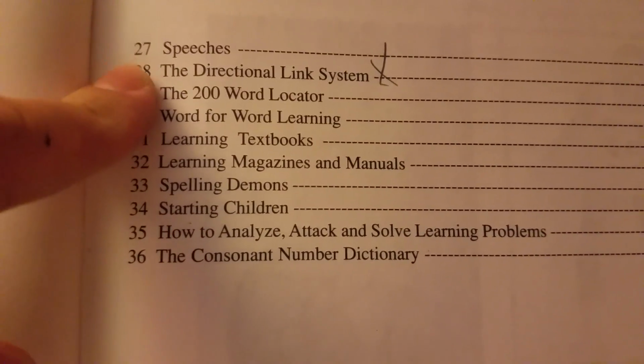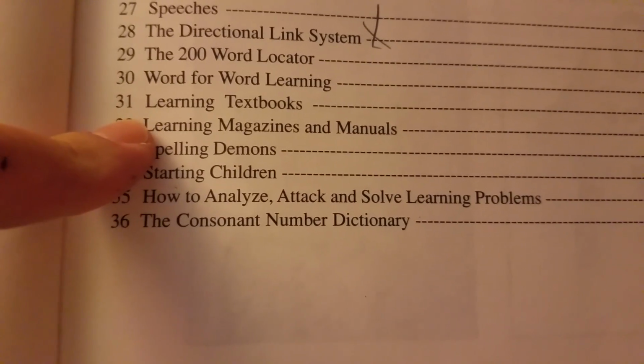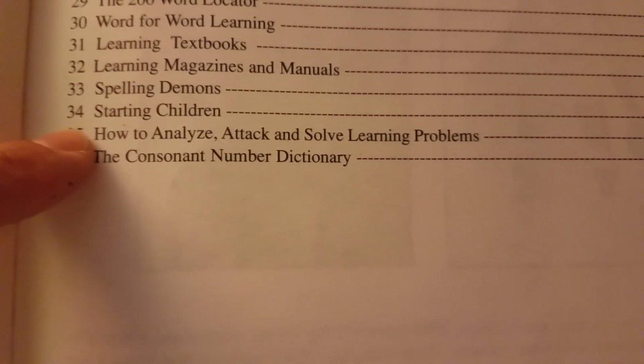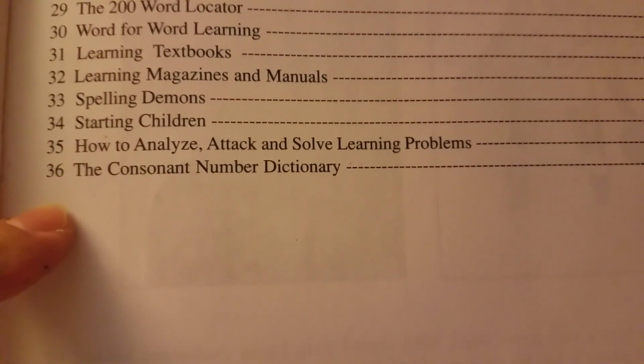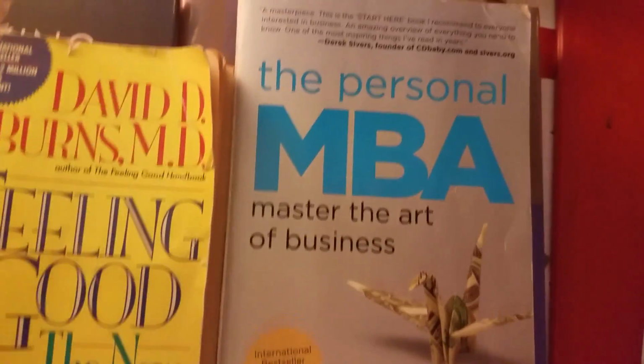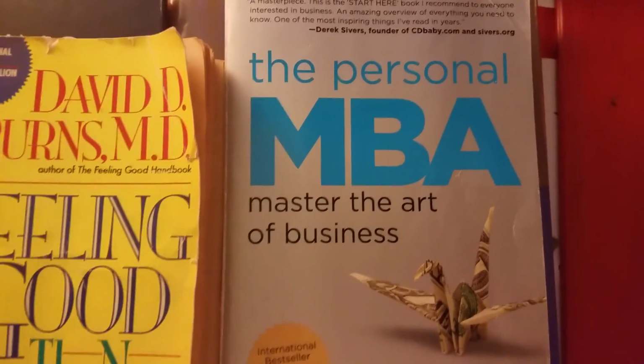Speeches, presentations, learning textbooks, magazines, manuals, and something for children here, how to analyze, attack, and solve learning problems. And that's it. So check out this book. Here is something I've done. All right, so quickly I'll show you an example of how I'm using this personally.